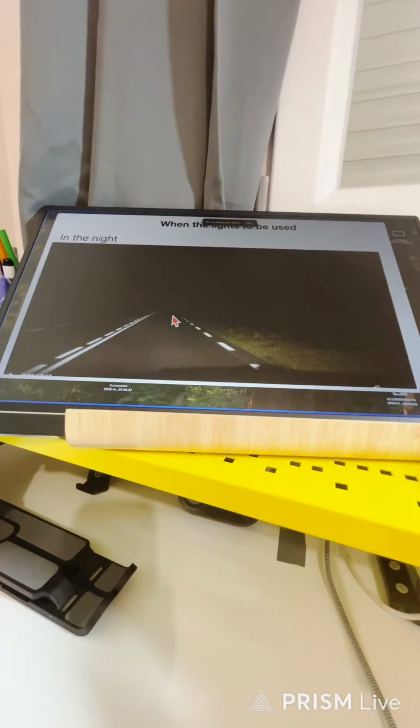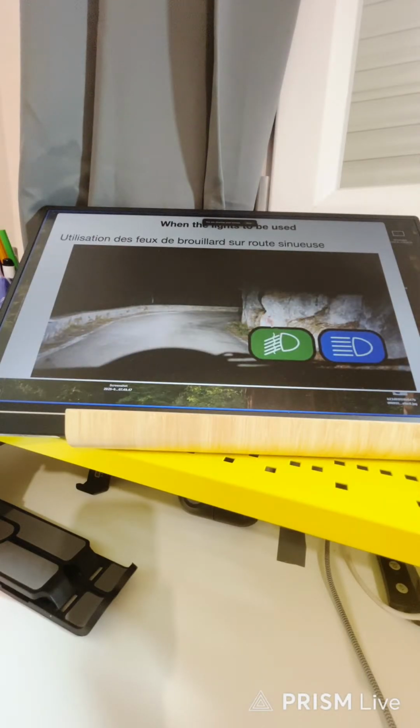Just put the picture there for us to be able to see how it looks like. Okay, it's nothing to talk about. And then this picture, you see this place here, this road here is curved. Can we see that this road is curved? Yeah. So if you are driving in the night, on a road that is curved like this, you must put on your feu de route plus your feu de brouillard avant.